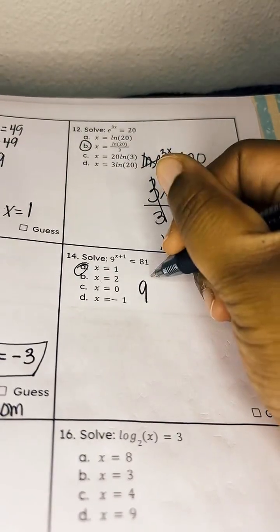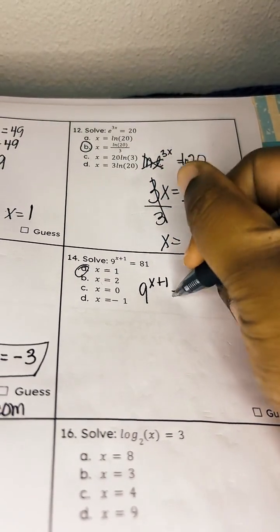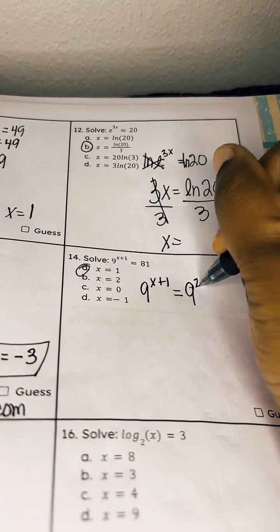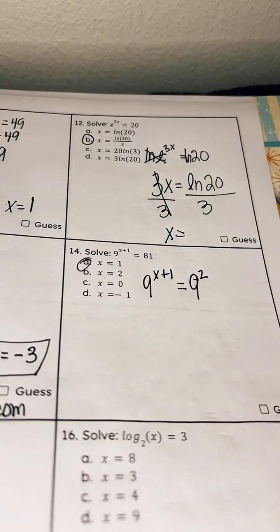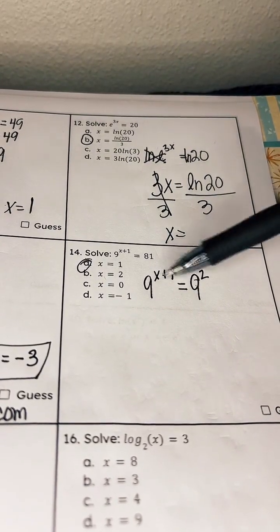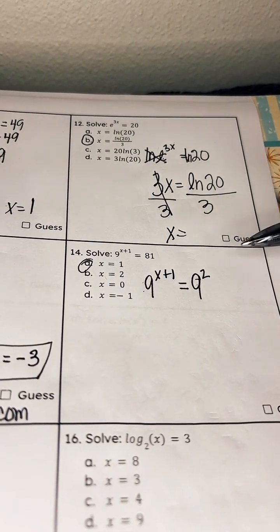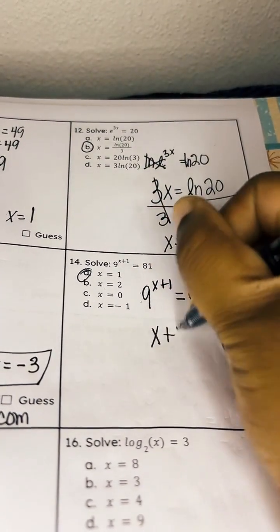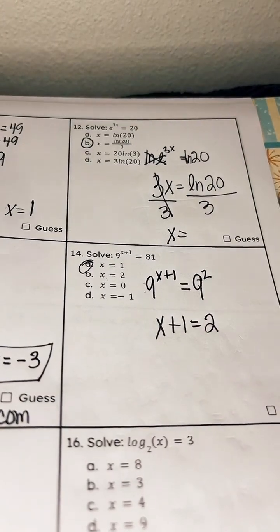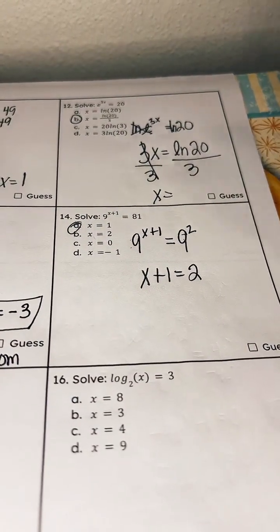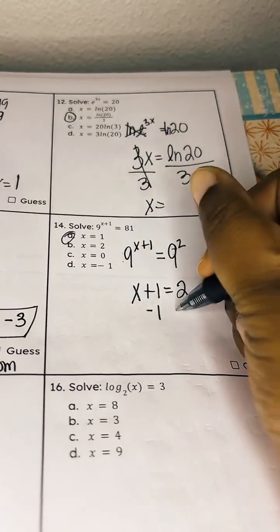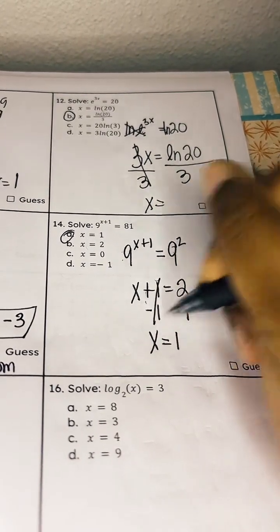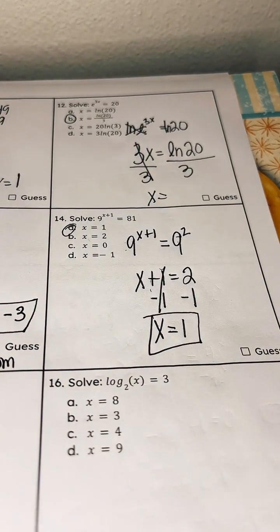Okay. So we have x plus 1 equals. Now, Jumpy Jan said we're going to write 9 to the second power because 9 times 9 gets us 81. Perfect. As soon as I see these beautiful bases the same, you know I'm shouting for joy in my head. I'm going to set these equal to each other. And then I'm going to do the work to solve for x. So I have to subtract 1 from both sides to cancel out the addition. And x equals 1. And yes.